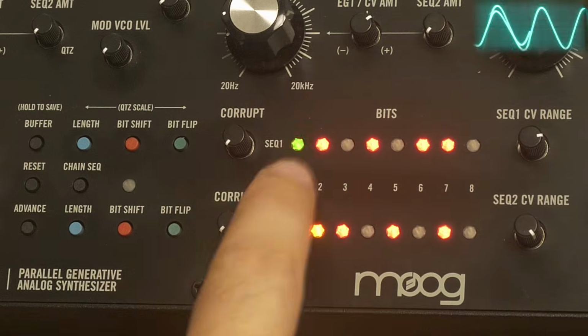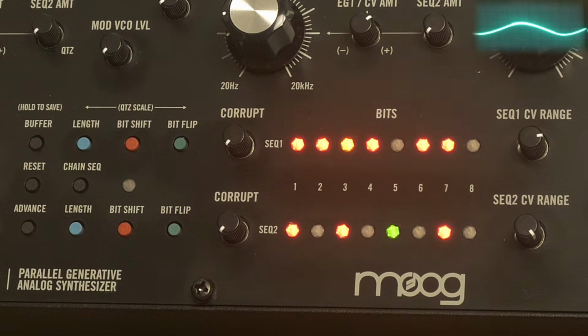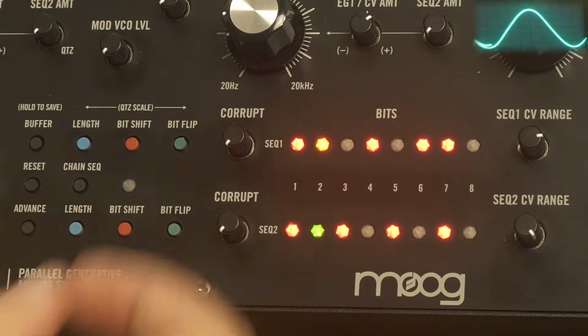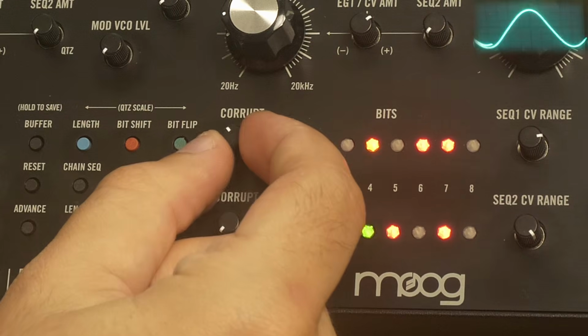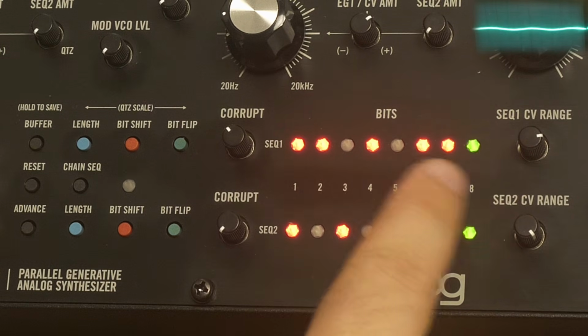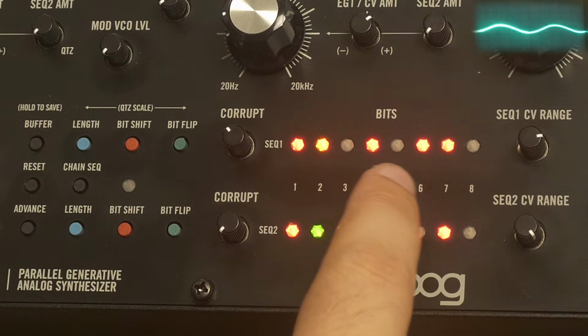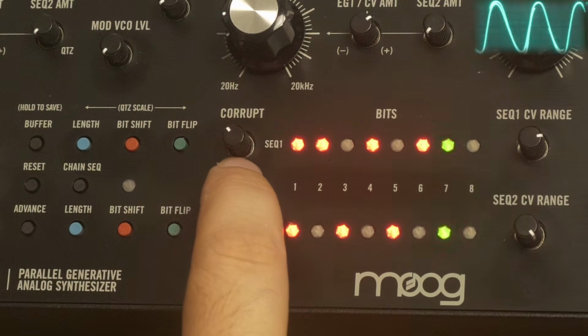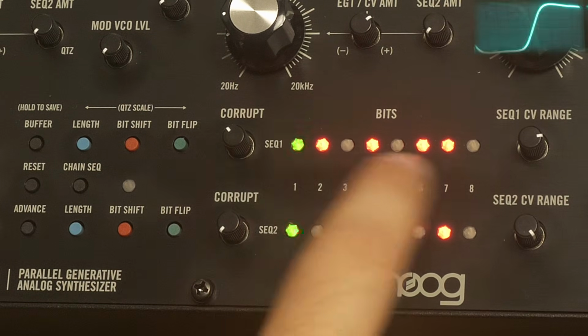If I want to change what's in this sequencer, I can't directly do that. I can just influence it to change. I can decide how likely it is to change. So if I turn corruption from 0 to noon, there's a chance that every time it goes over a step, it'll change the note that it's going to play, or the CV, or the voltage that's coming out of there, and you can hear it's changing a lot. But I haven't changed the triggers at all.